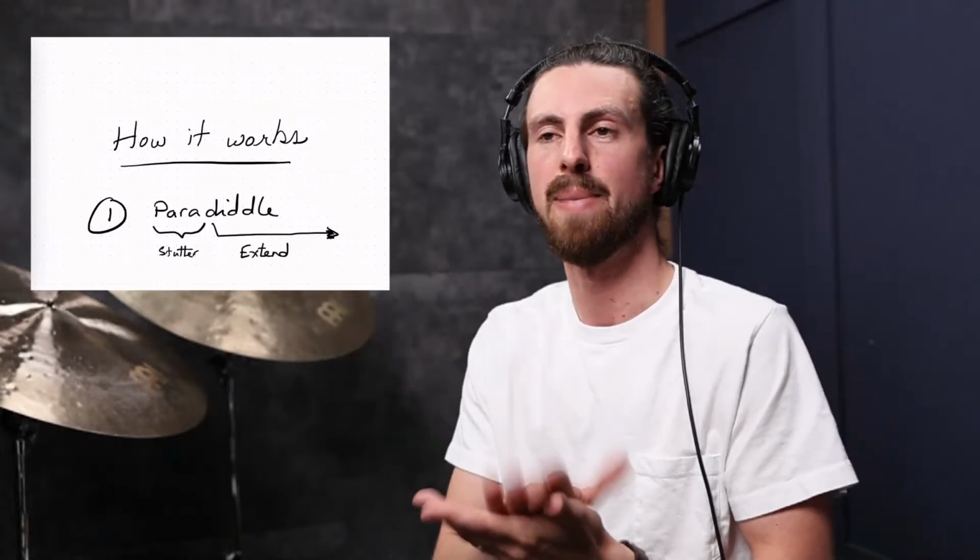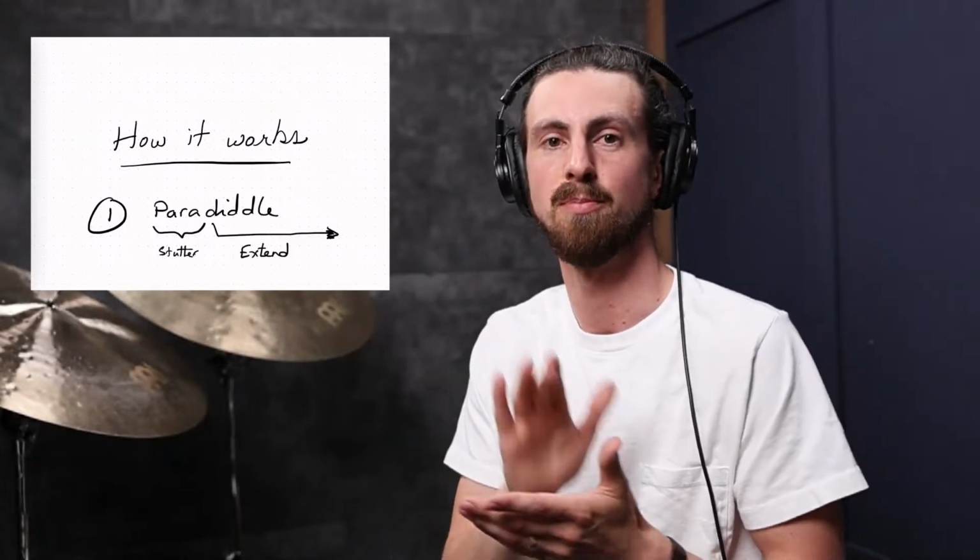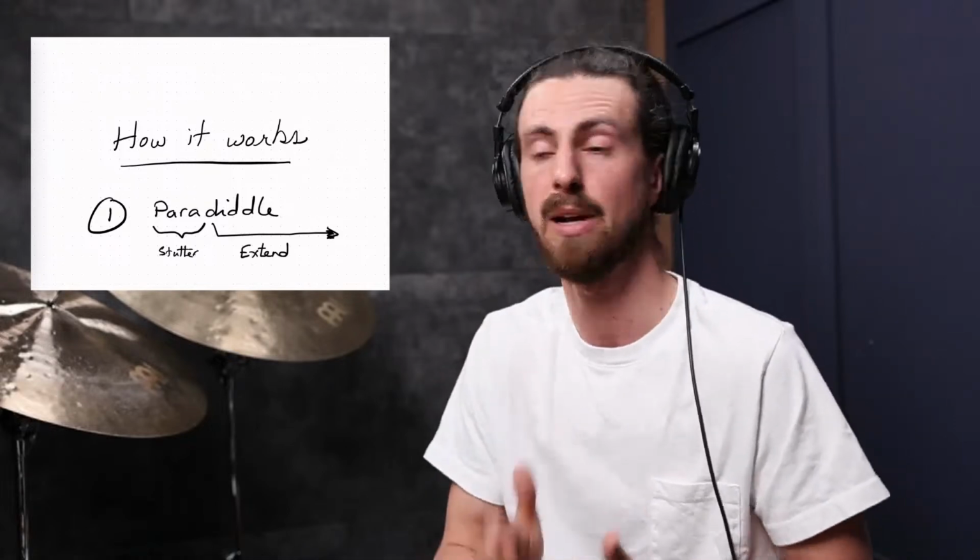But try this out. Paradiddle, paradiddle, paradiddle, paradiddle, paradiddle. Stutter the para. That's the part you stutter. Paradiddle, paradiddle, paradiddle, paradiddle, paradiddle, paradiddle.